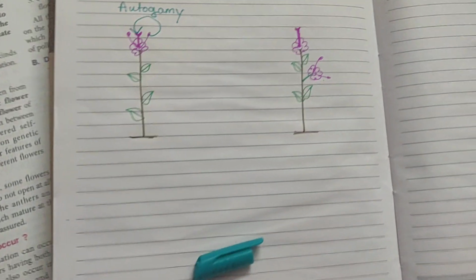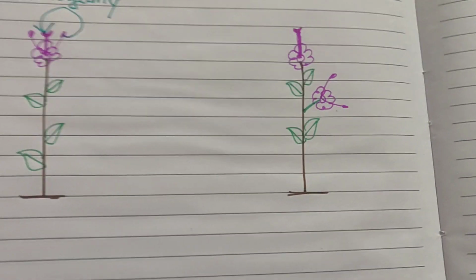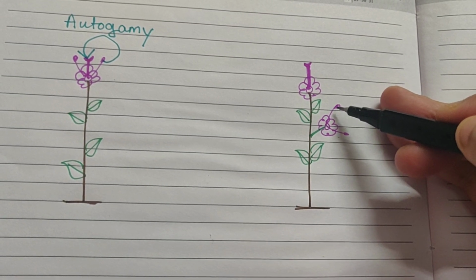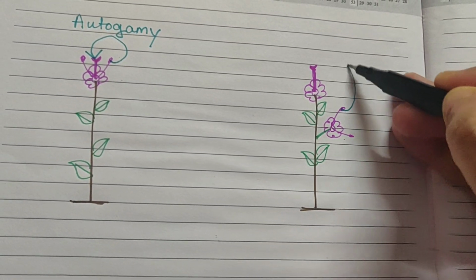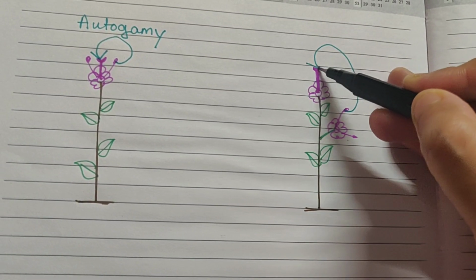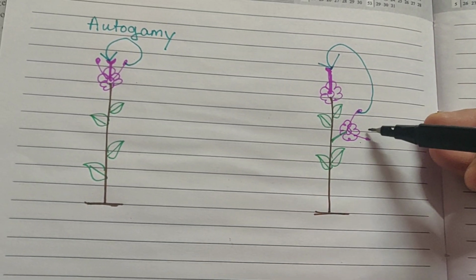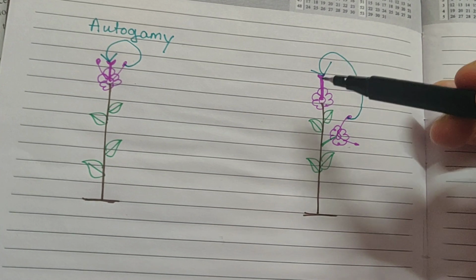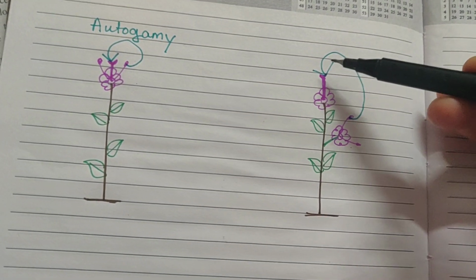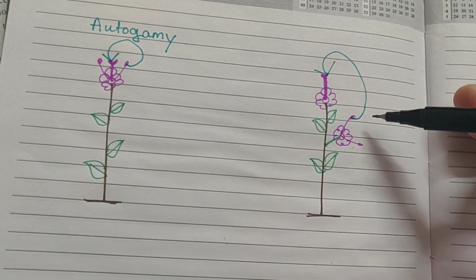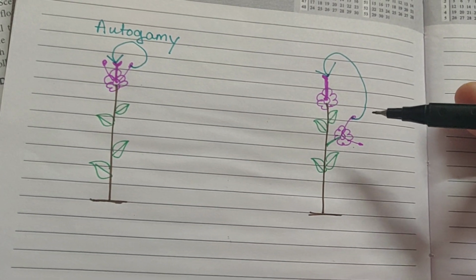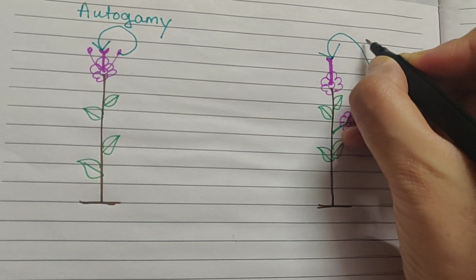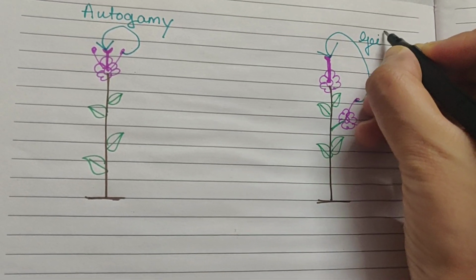Let us come to this plant. If the stamen of this flower falls on the stigma of this flower, both the flowers are of the same plant. So when in the same plant two different flowers are participating in the process of pollination, this kind of pollination will be known as geitonogamy.